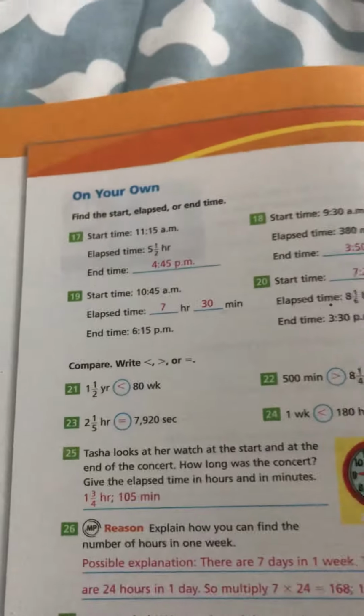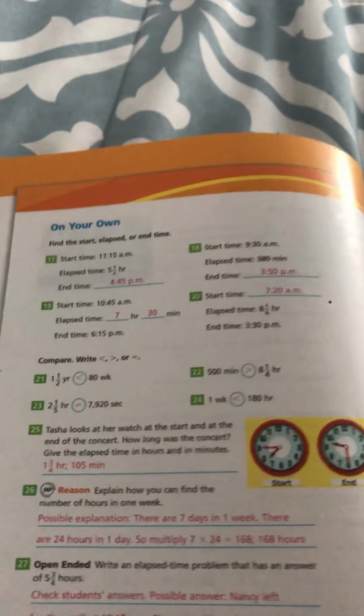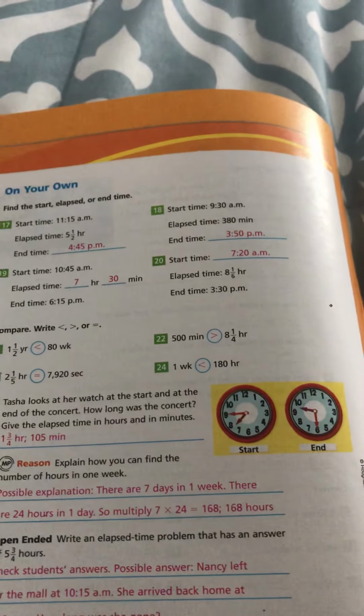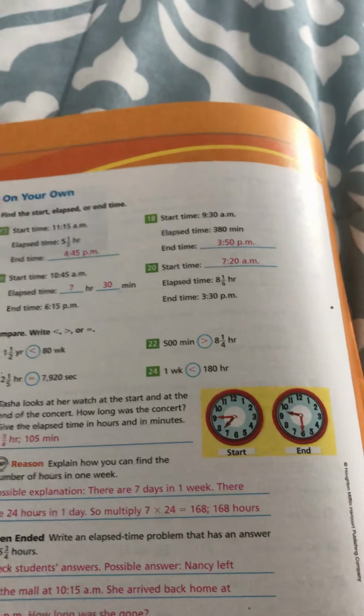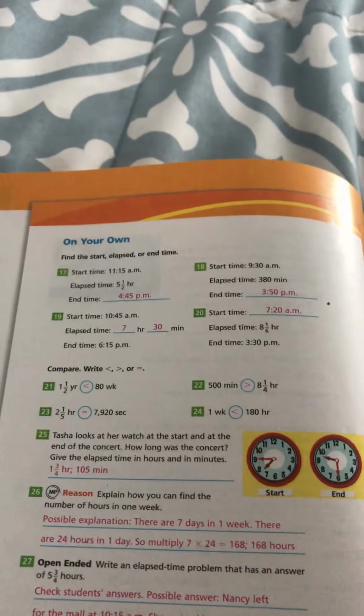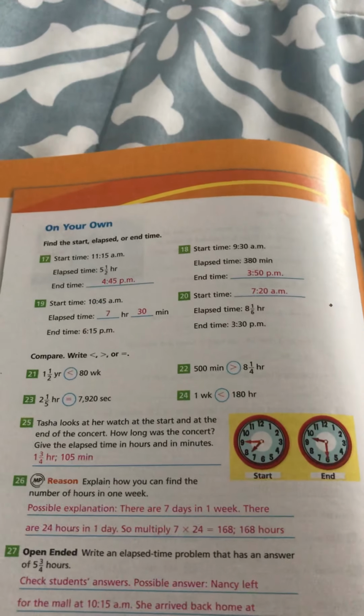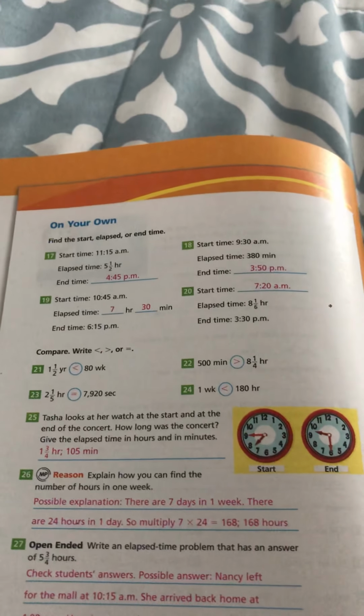Now, to solve number 19, it's a little bit different. It's saying that I'm starting at 10:45 a.m. and I don't know how much time went by, but I ended at 6:15 p.m. So I have to find out how much time. The other one told us how much time, and we had to figure out the ending time. This one says start time, end time. What was the middle? Like how much time passed by?